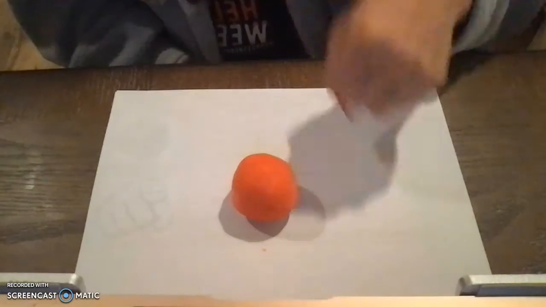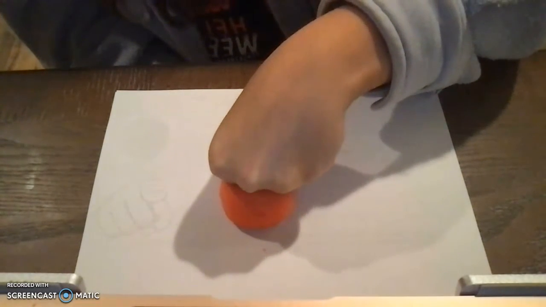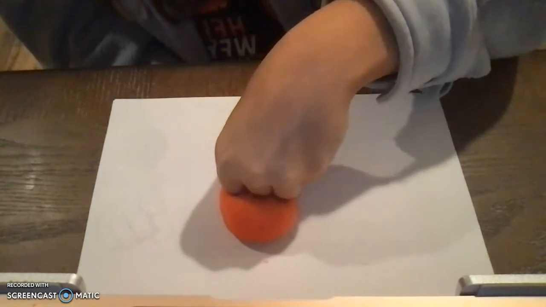Watch my hands if you're not too sure how to roll a sphere. This is what your ball should look like. Now that we have our ball of Play-Doh, we're going to take a fist, and we are going to apply a light force or a weak force to this ball of Play-Doh. We're going to do this by gently pressing our fist into the Play-Doh ball. Here's my fist, and I'm going to gently apply pressure to the ball of Play-Doh.